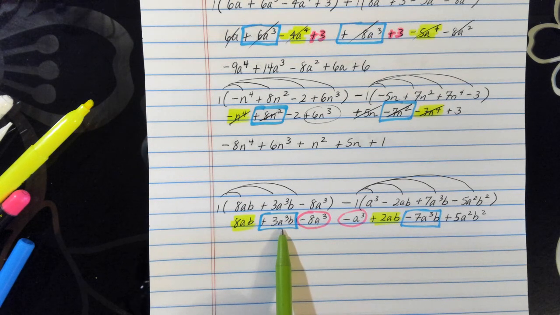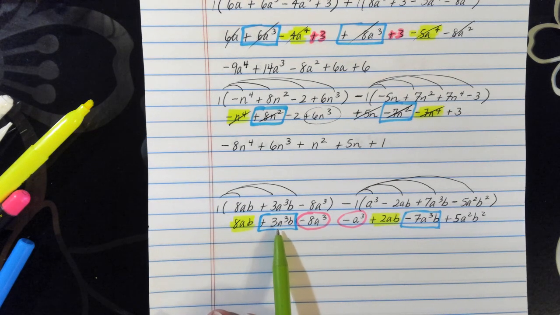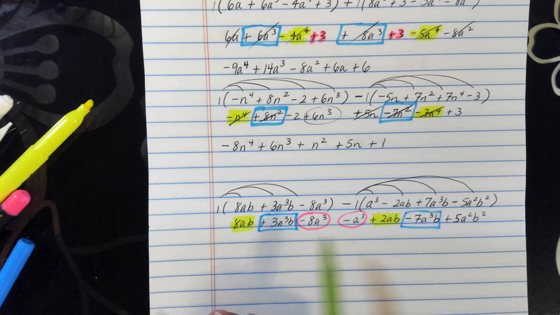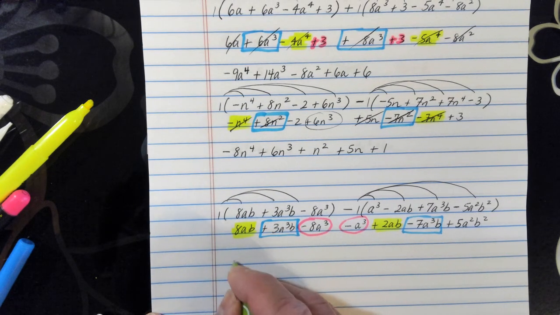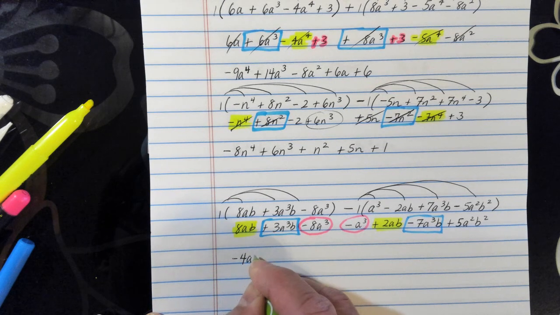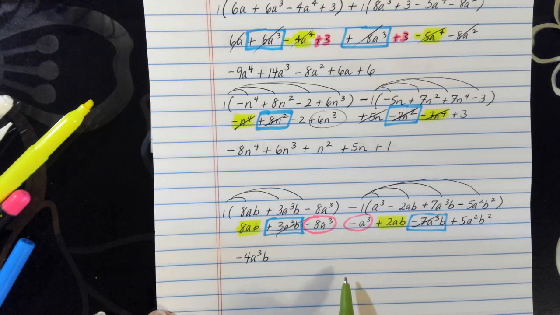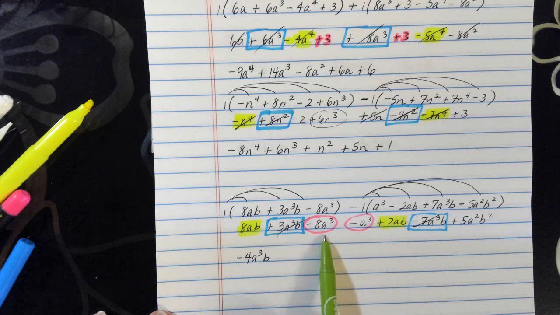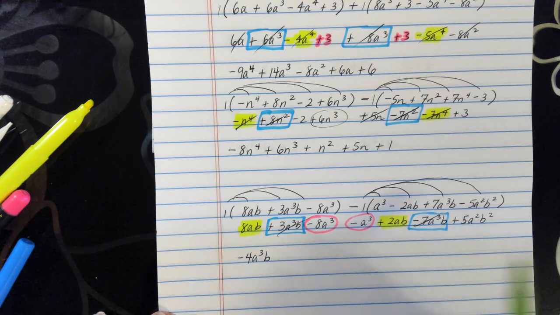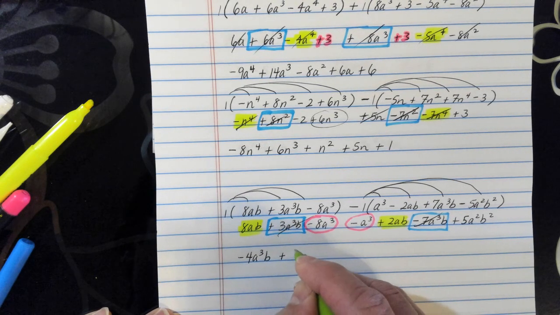Positive 3 and negative 7 makes negative 4a cubed b.